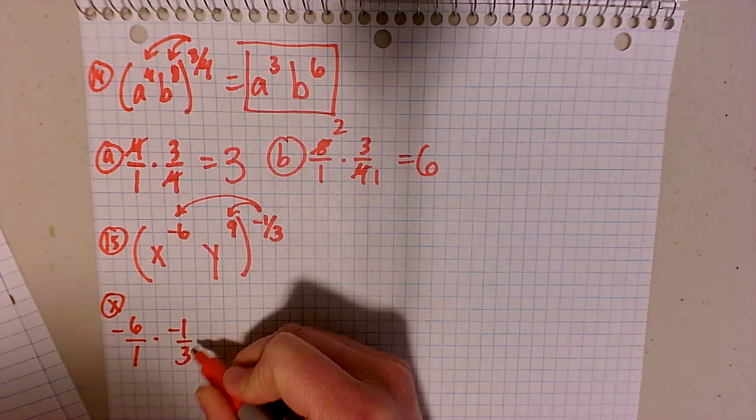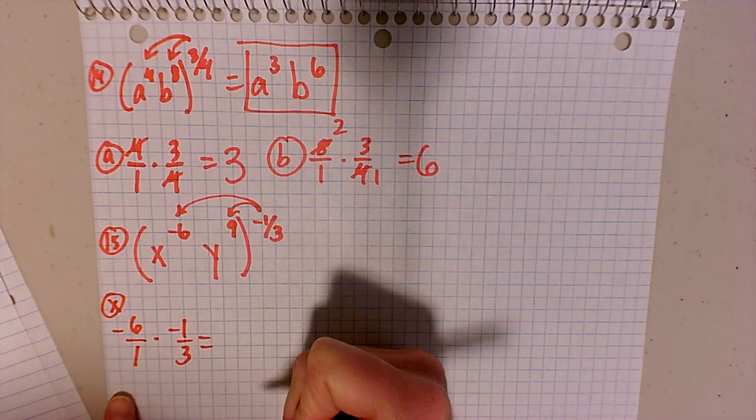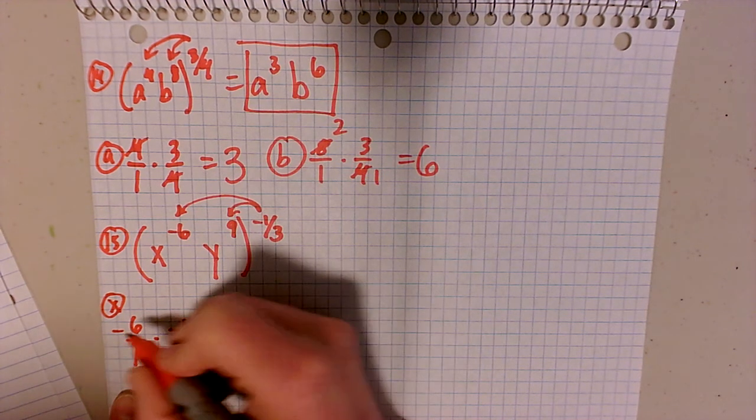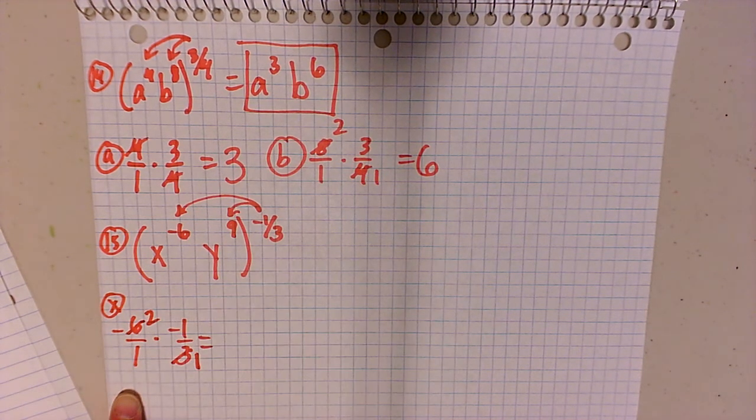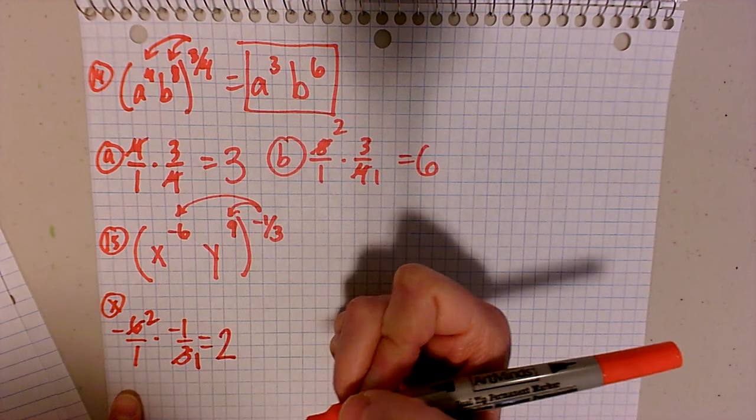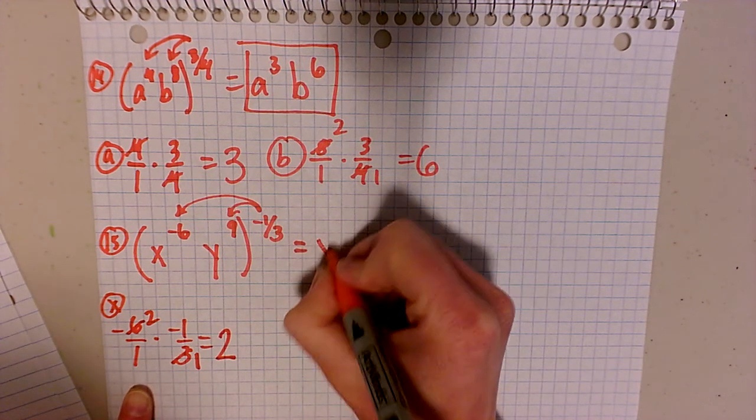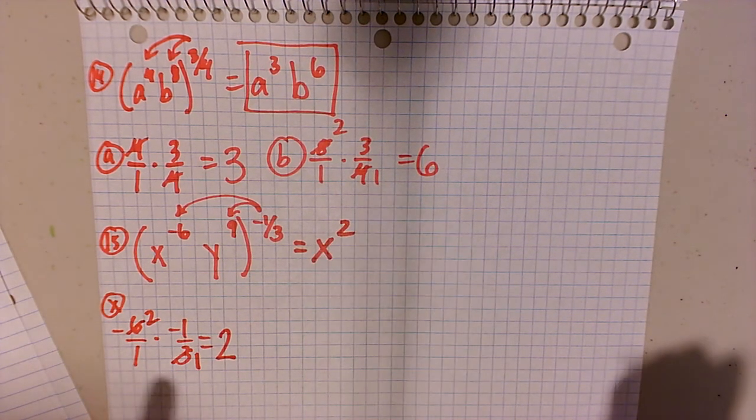Right, so this is what I'm doing for the x. So double negative in my multiplication, that becomes a positive. 3 turns into 1, 6 turns into a 2, and that simplifies to a 2. So that's my new exponent on x.